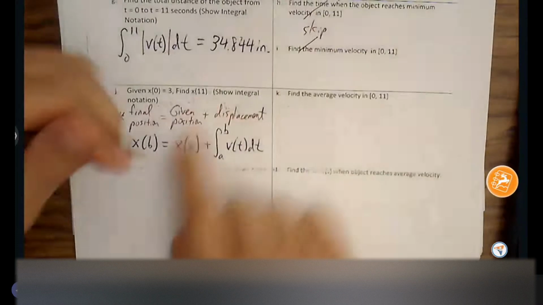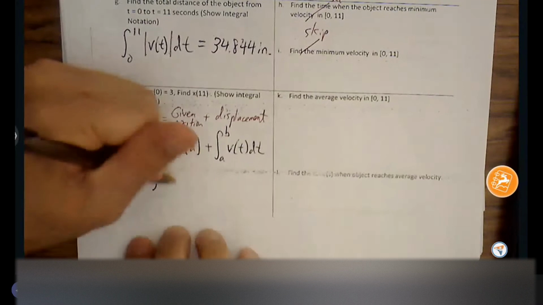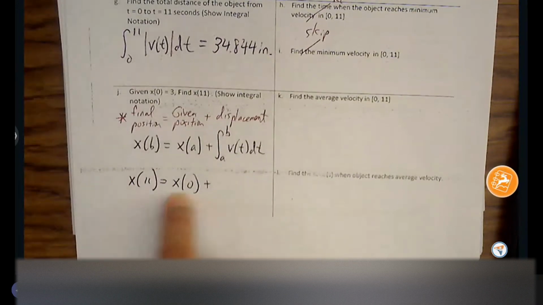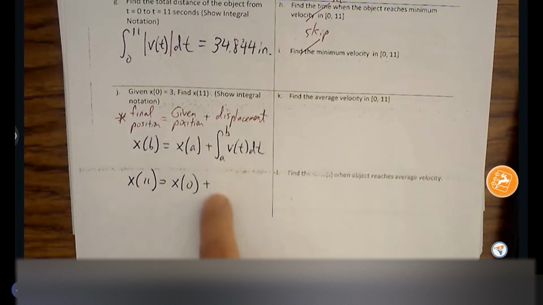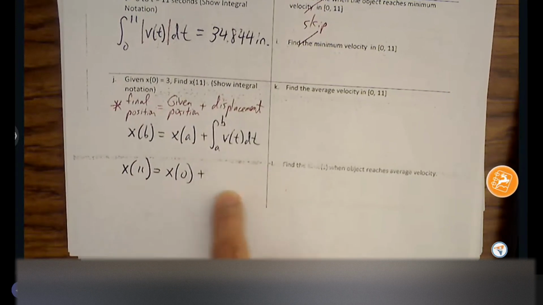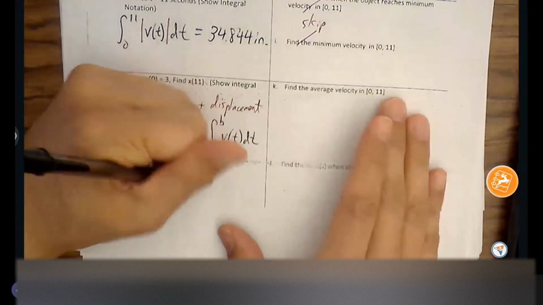I'm looking for x of 11. I have x of 0. So I'm starting at time 0 and ending at time 11. I want to know how much ground I gained between 0 and 11 seconds.